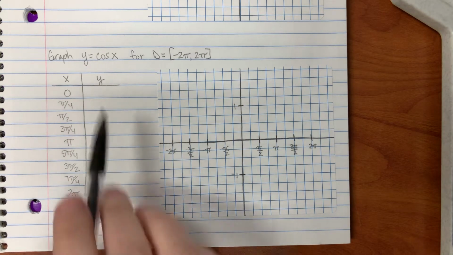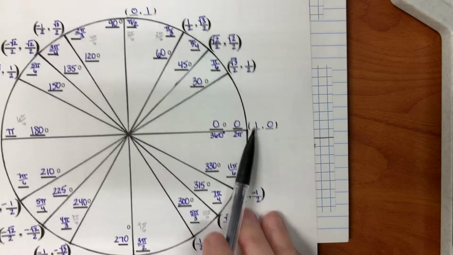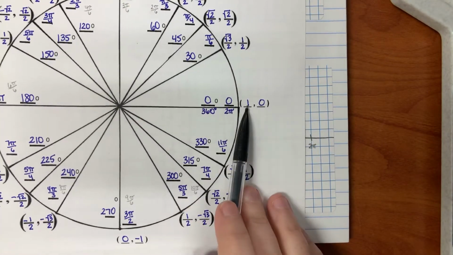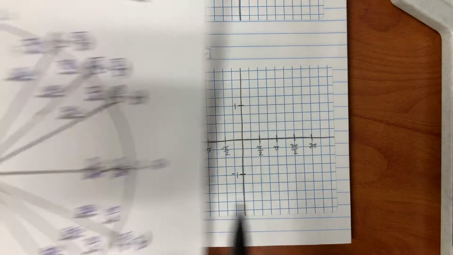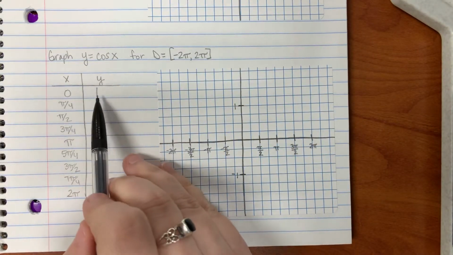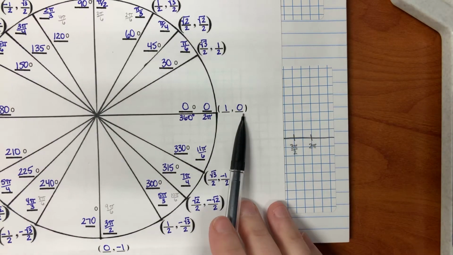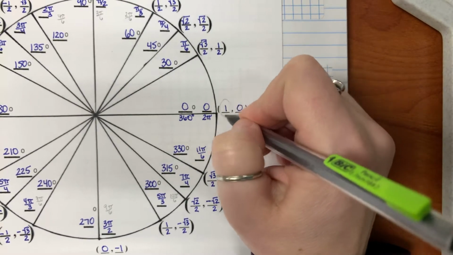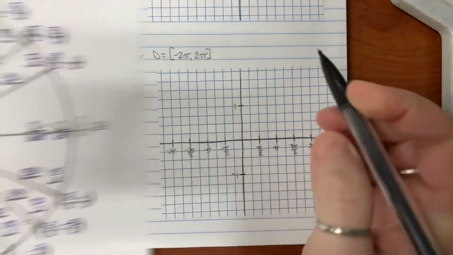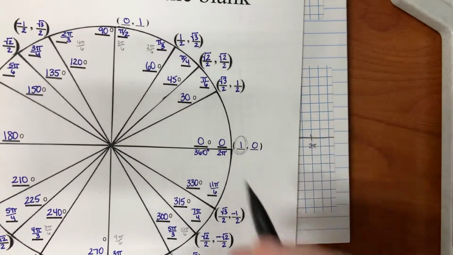So when I look at my cosine, if I'm graphing cosine, my cosine is my x values. So at 0, my x value is 1. I'm sorry, my y value. What am I? Yeah, my x value. I'm sorry. Okay, so 0, 1 is the point. This is really confusing because this is 1, 0. I've got to get my head on straight here. So cosine is your y value, or your x values, which means when I write my y value down, I'm actually writing down the x values in my points on my unit circle.